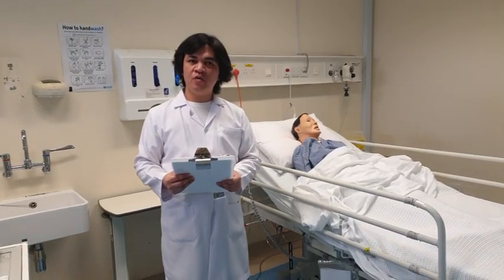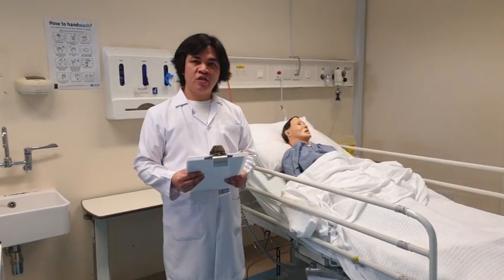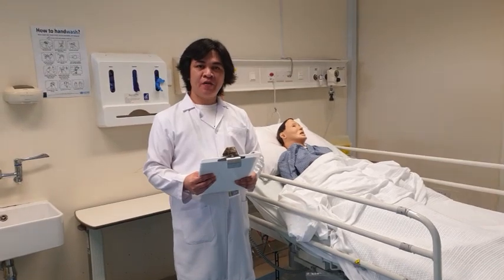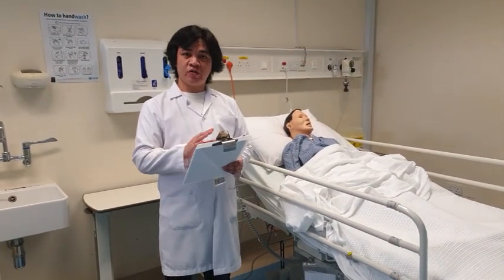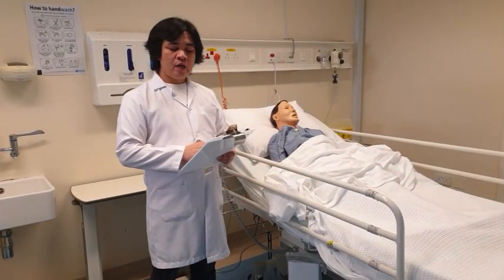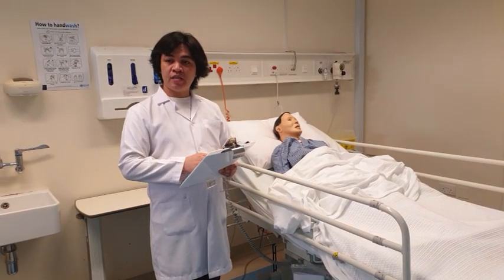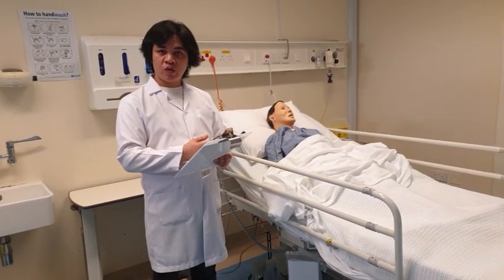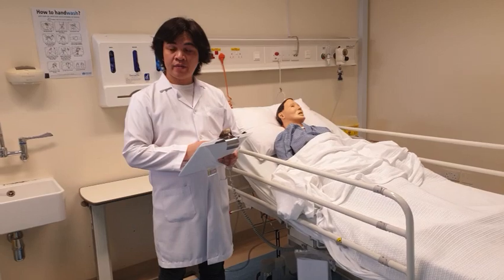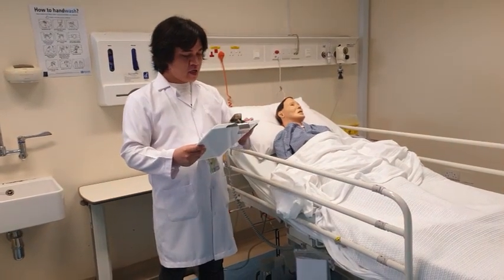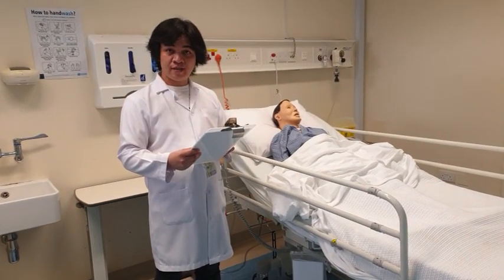Hello everyone. So this morning we're going to perform surgical wound dressing. The first thing that we're going to do is to check for the doctor's order. We need to check if there is a prescription or order from the doctor to clean the wound of our patient. So I'll check the doctor's order, and there is an order to change the dressing.